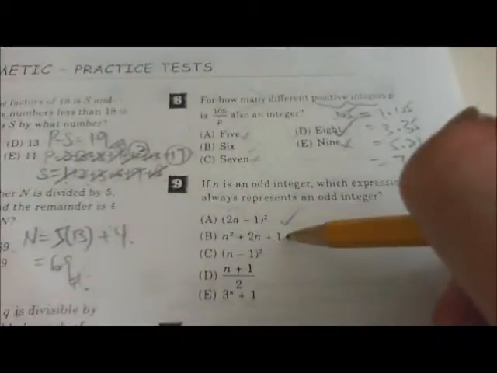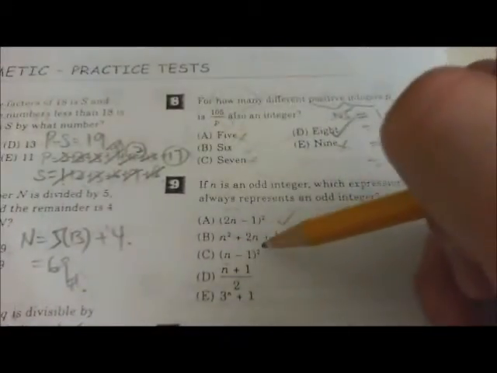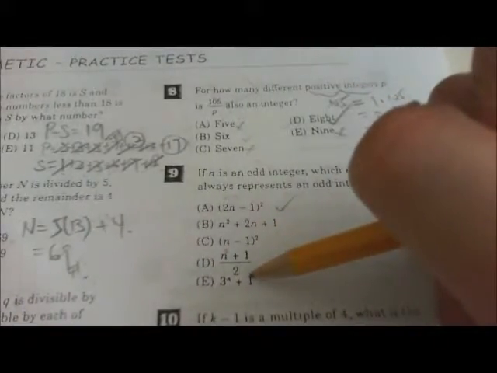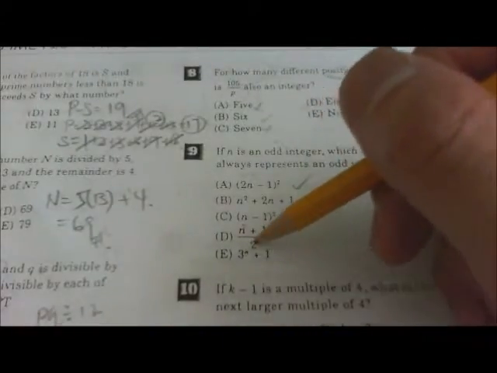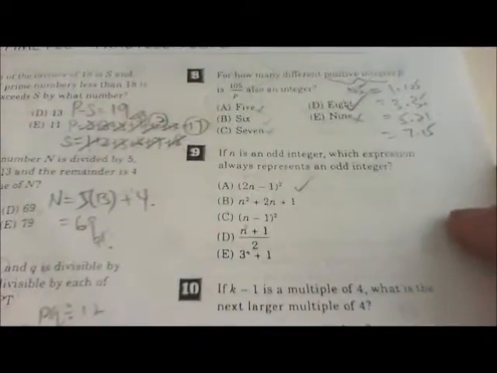And if you're looking at this one, you put it in, this is even, odd is even. Odd minus odd is even. Odd plus odd is even. And divided by 2 can be even or odd. So this is odd. Right, 3 to the power of an odd number is always odd, plus 1 is even. So obviously it's A.